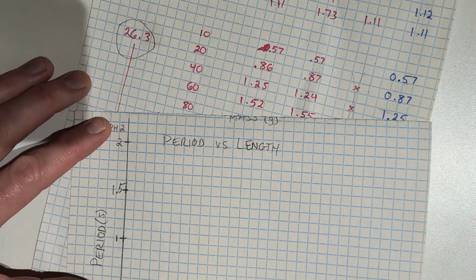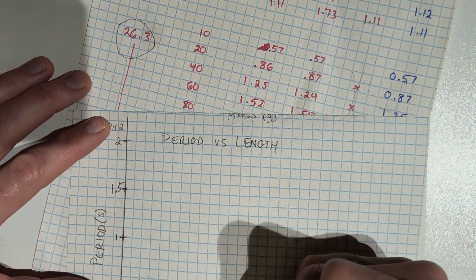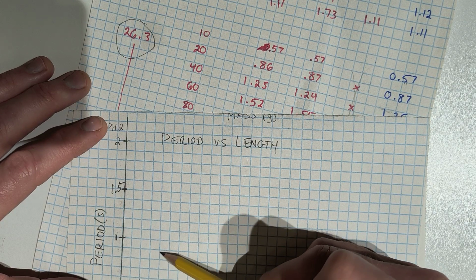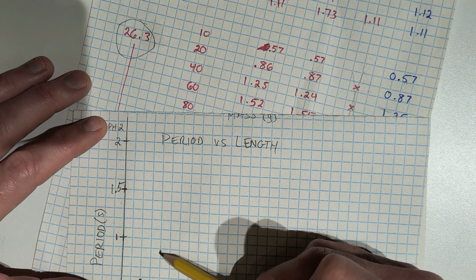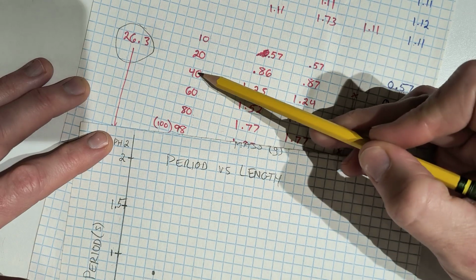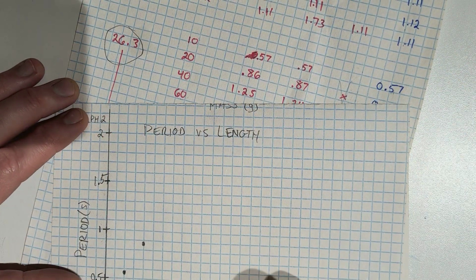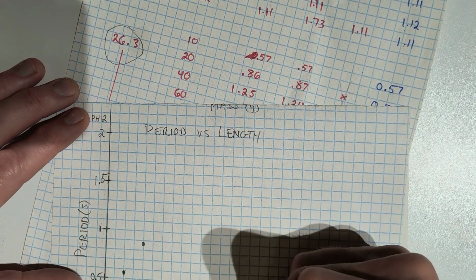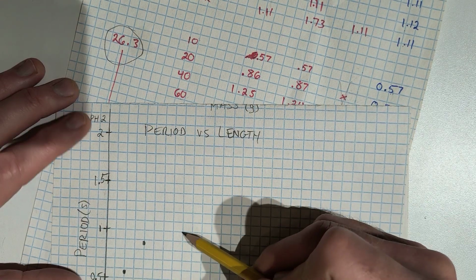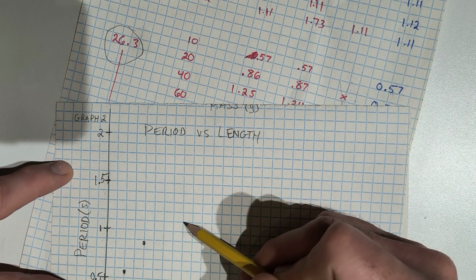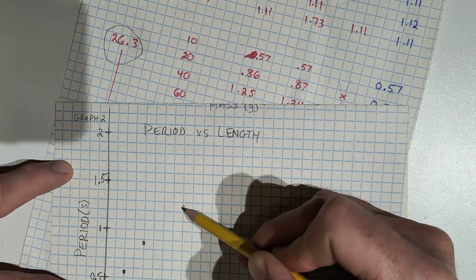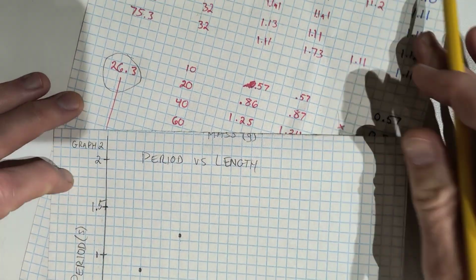So 20 would be here, and then 0.87 would put me way up here, like right about there. Okay. 40 was 1 1/4. 25, 30, 35, 40 would be there. And that was 1.25. So 1 over here, 0.1, 0.25. So right there-ish.